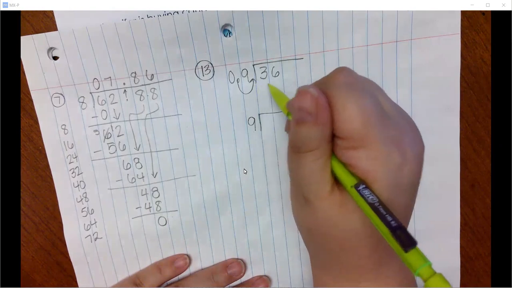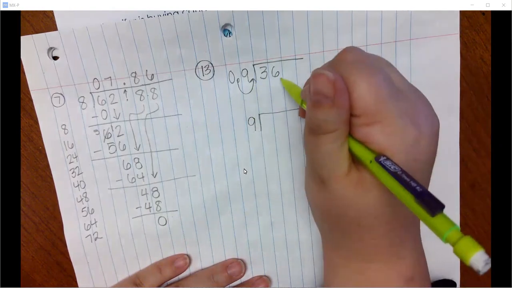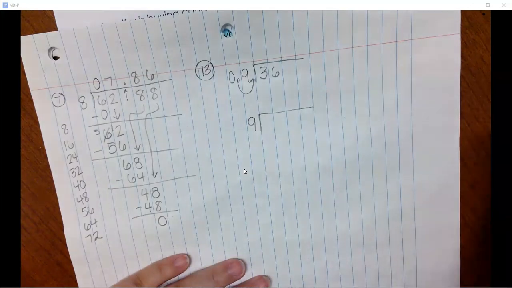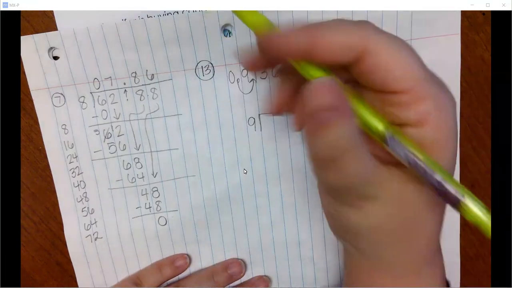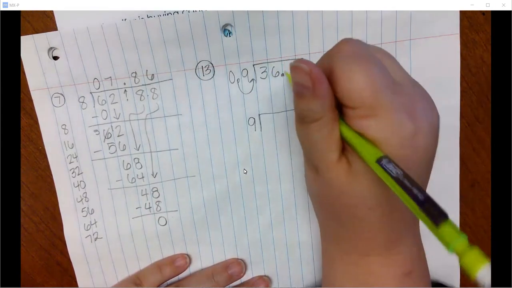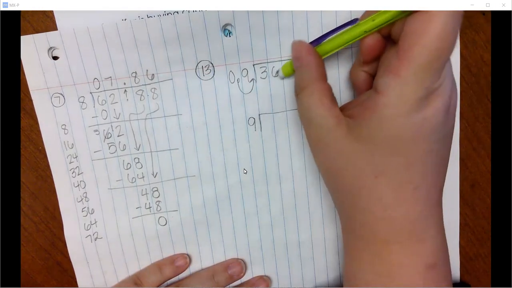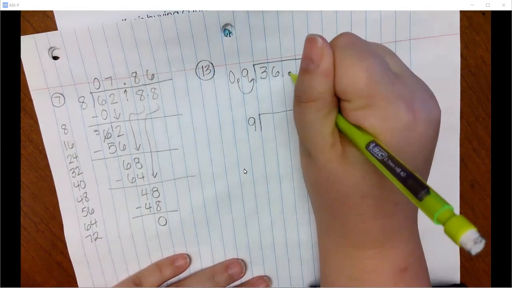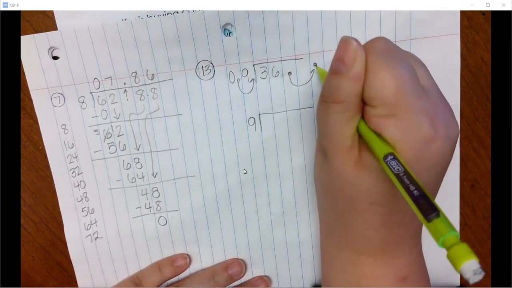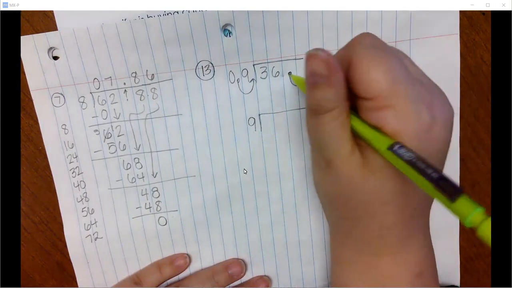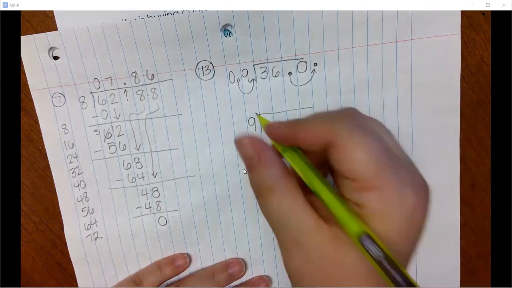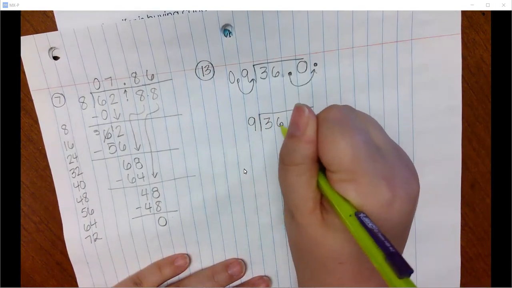And whatever I do to the outside, I have to do to the inside. There's no decimal point here because 36 is a whole number, but it is there. We just don't write it. The decimal is really right here, right after the whole number. So I have to slide it over one more space to the right. And since there's nothing here, I need to add a 0 as a placeholder. So my new dividend is really 360.